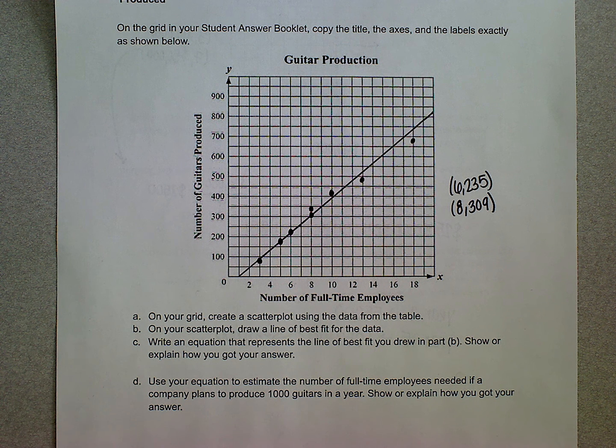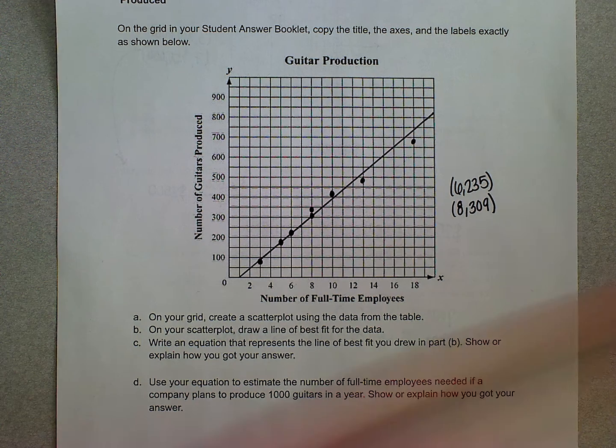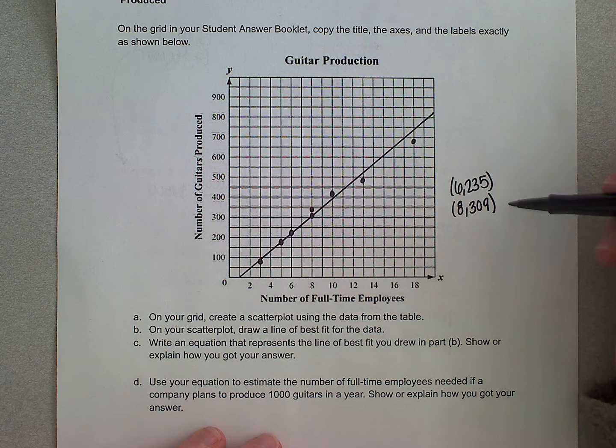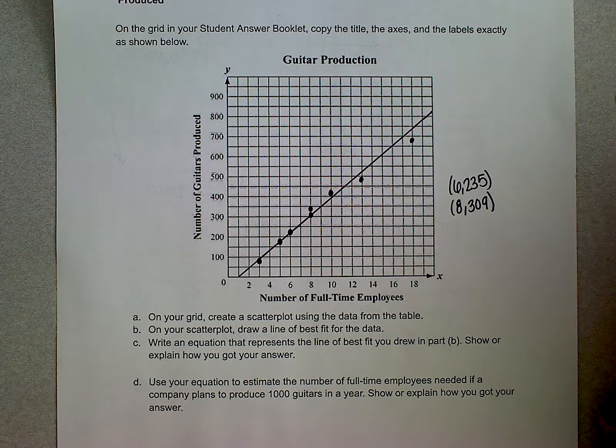So on C, where it says write an equation that represents the line of best fit that you drew in part B, basically I'm just going to use these 2 points, 6,235 and 8,309, to write an equation. It doesn't say a specific form, which always drives me nuts. So I guess you can write it in whatever form you please. I'm going to write it in slope-intercept because I feel like usually when you have something with context, slope-intercept is where you get it from. So right now, let's just use these points to keep it consistent. Can everyone find the slope of those 2 points?